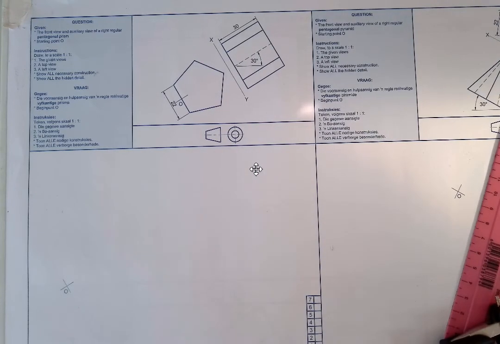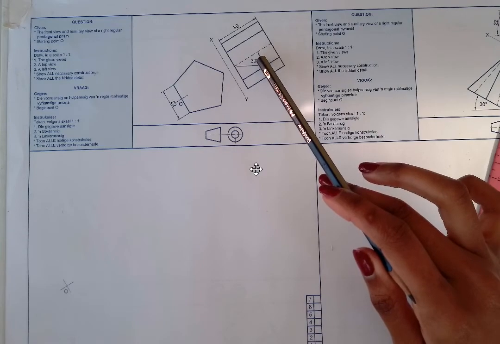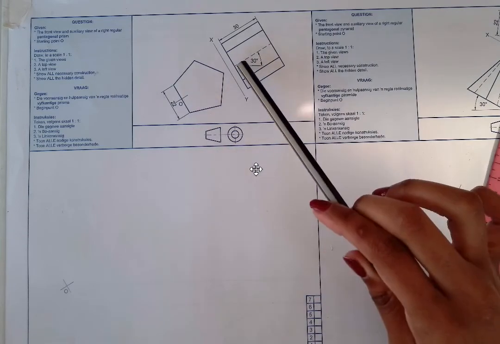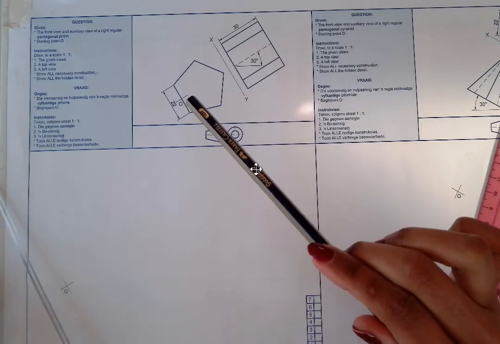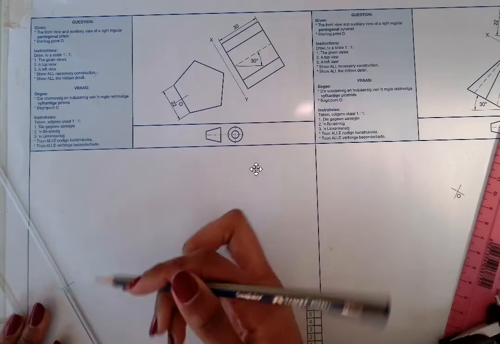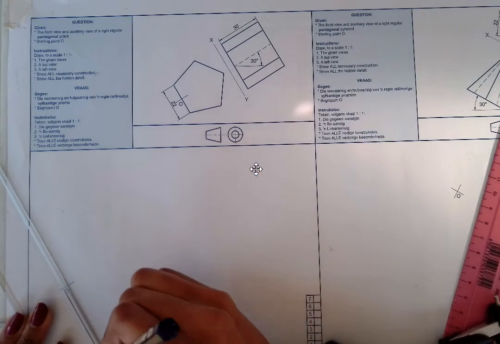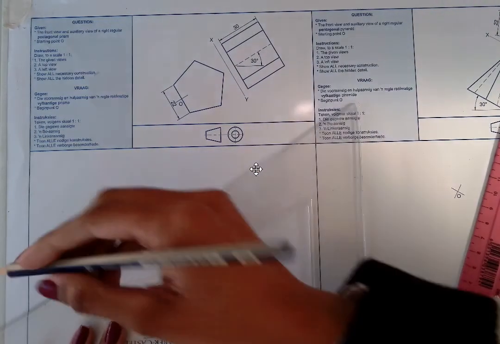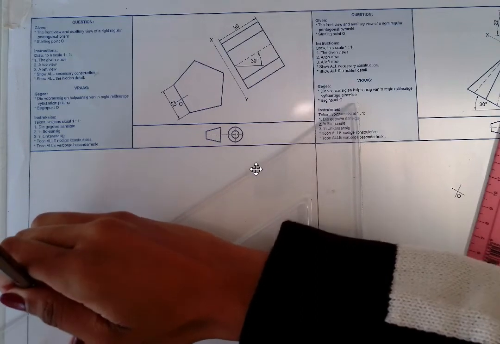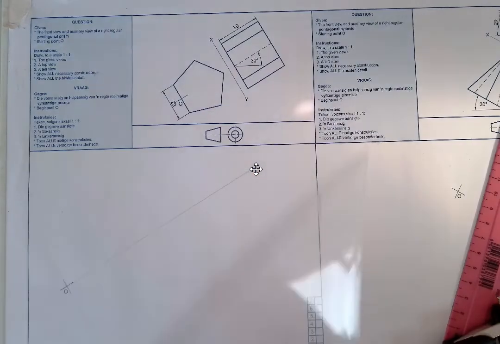So let us copy the given views as we are told. Since the drawing is sitting at a 30-degree angle, it means that this line is perpendicular to this 30 degrees. So we're going to draw a construction line at 60 degrees. Then we're going to draw another line at 30. So we are drawing two lines that are perpendicular to one another, like that.